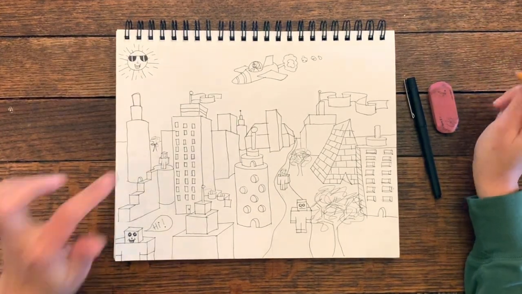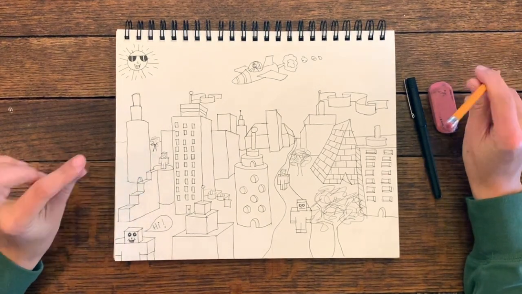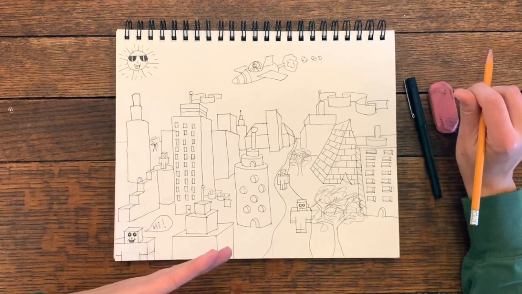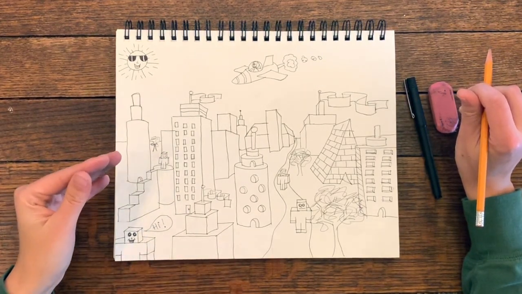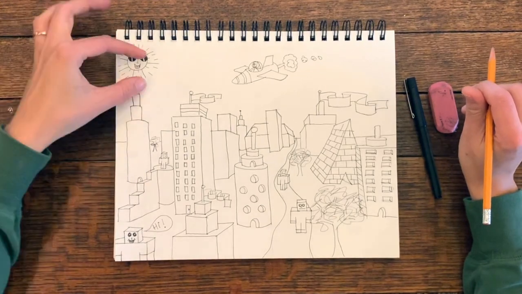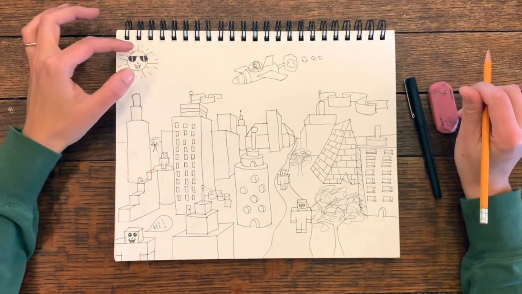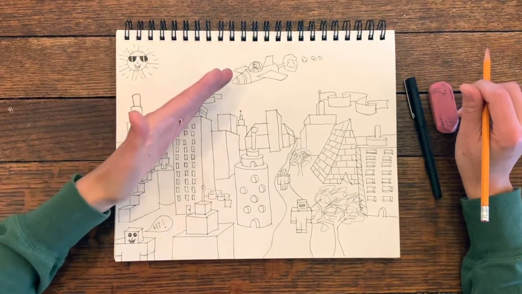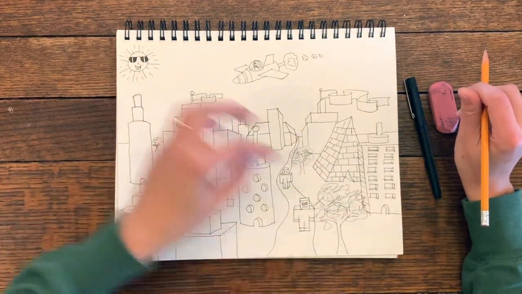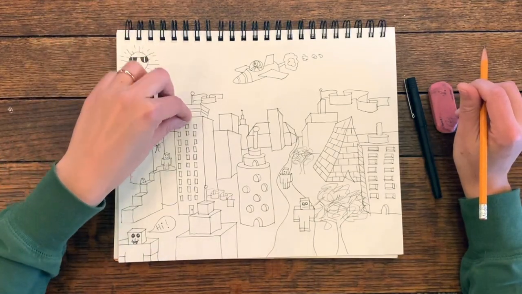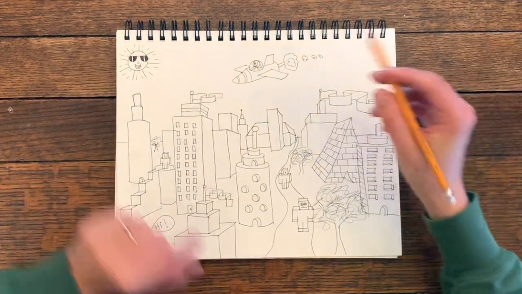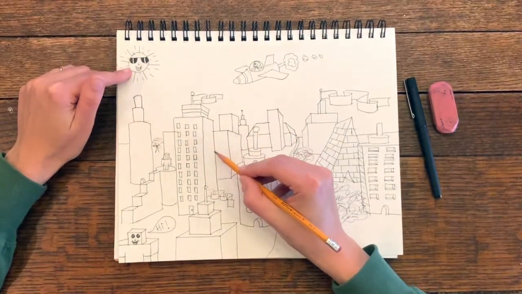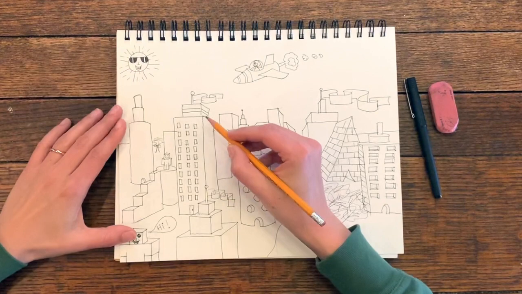So for our shading, we have to decide which direction the sun is coming from, because that's going to show us where our shadows are and where our lightest spots are. So I drew my sun here in the left corner of my paper. So basically anything on this side where the sun is hitting it is going to be light, and on the opposite side it's going to be dark. So since the sun is coming this direction, this side right here is going to be in shadow.